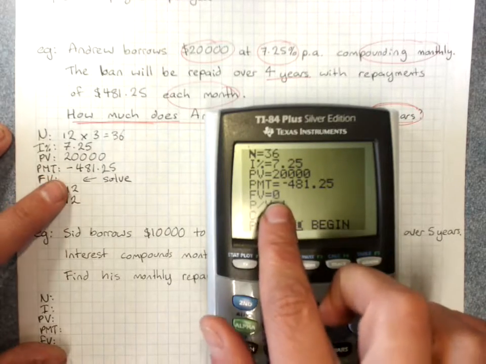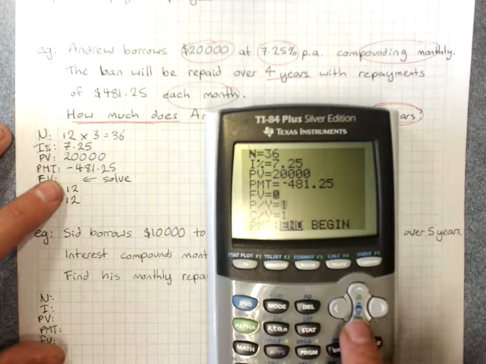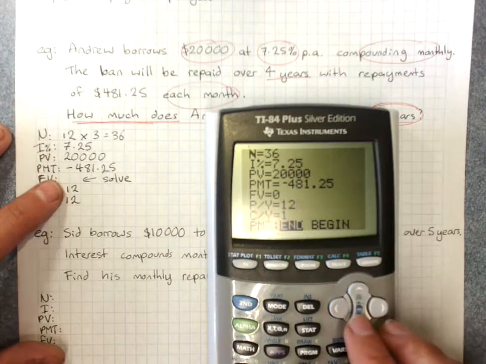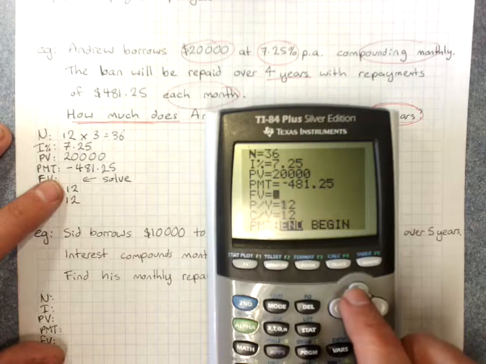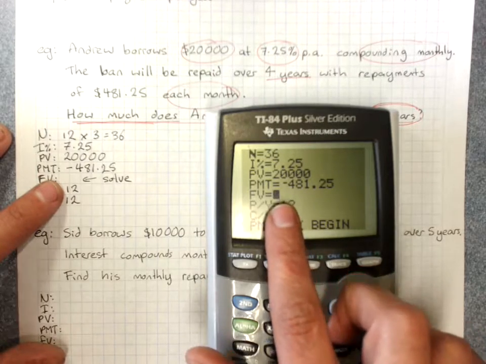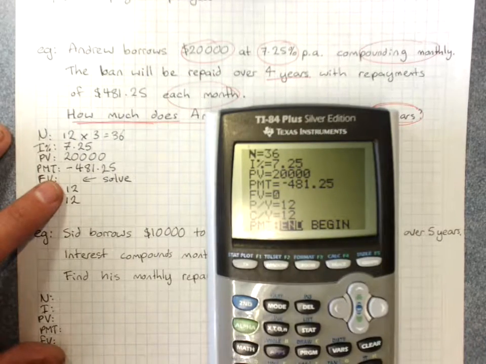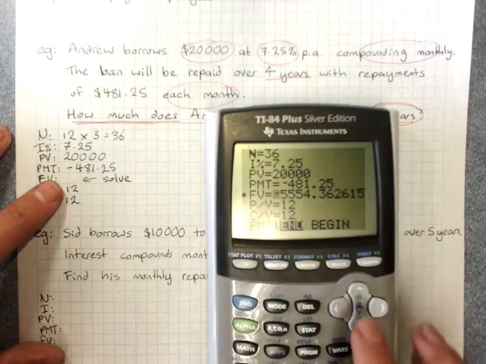Leave your future value as 0 because you're going to have to come back and solve. Make these 12. Move back to what you want to solve for and alpha. Solve down at the enter key.